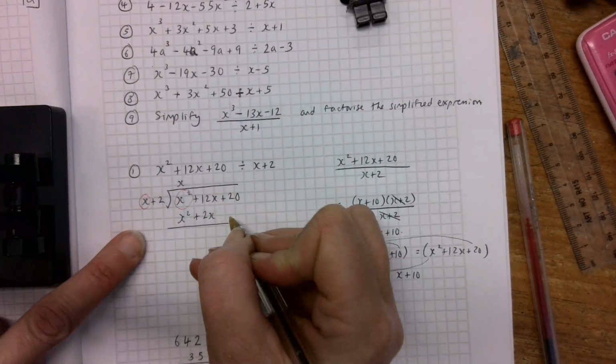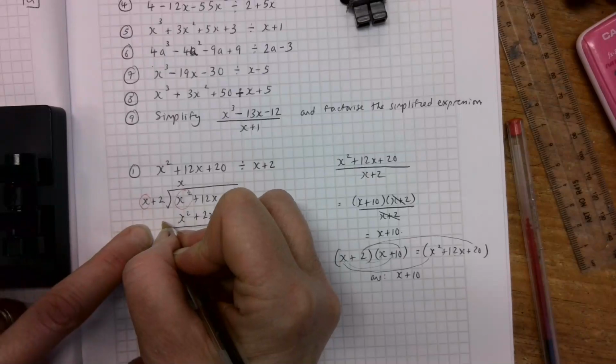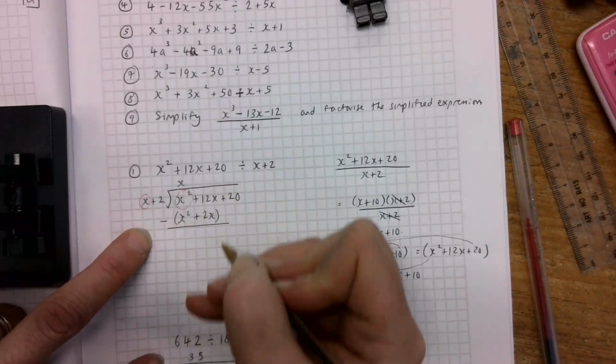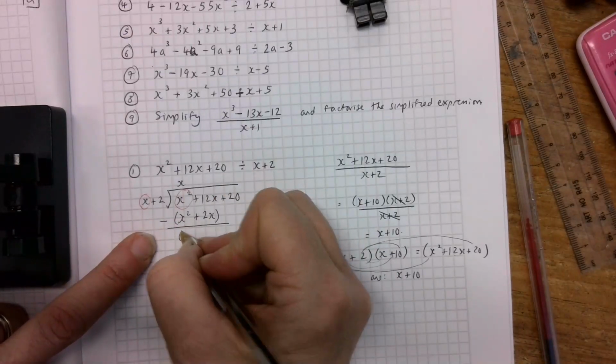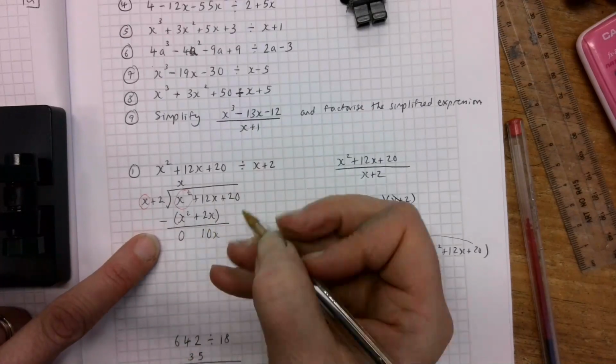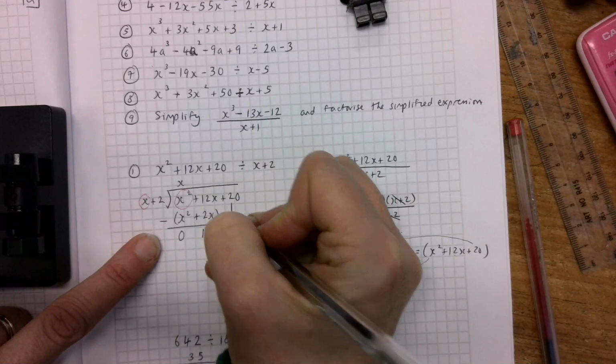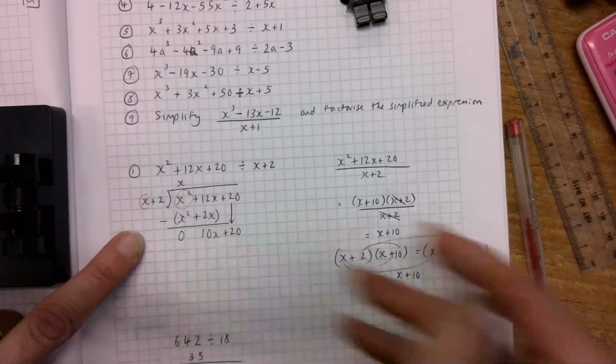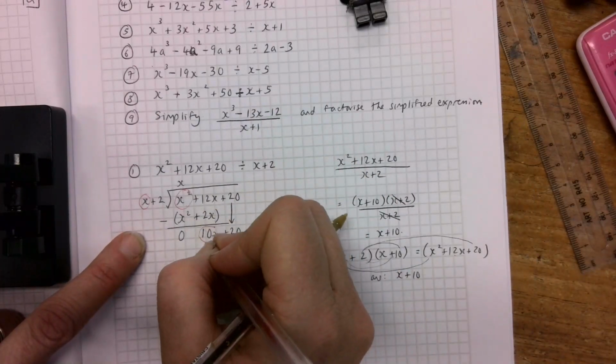So a few different ways you can do this. Probably the easiest is to put a minus here, stick that in brackets. x squared minus x squared is 0. 12x minus 2x is 10x. And then we bring down the 20, plus 20. And again, we're looking at this. It's always the first thing that we divide into.